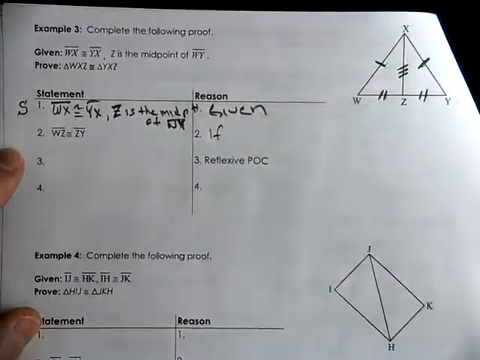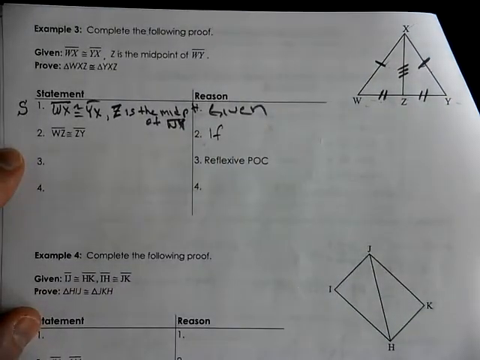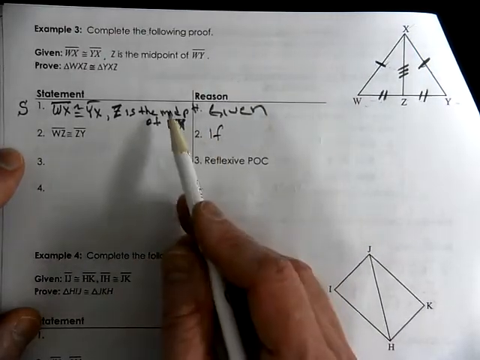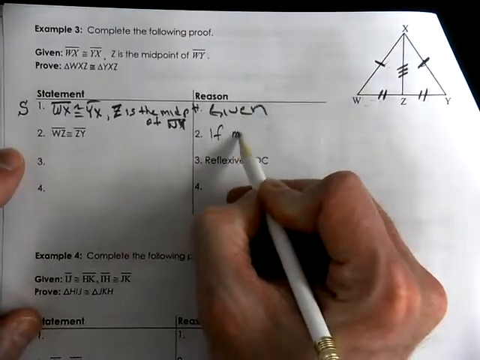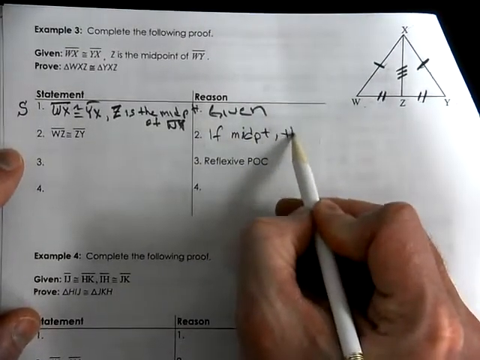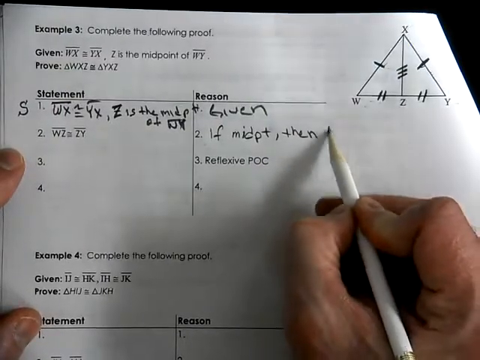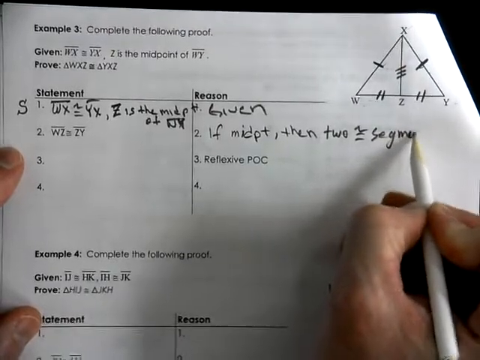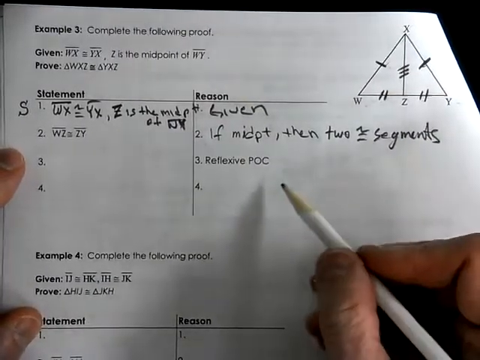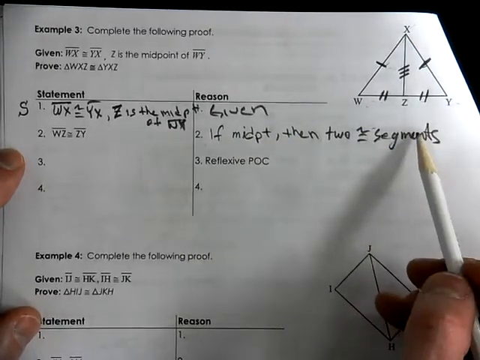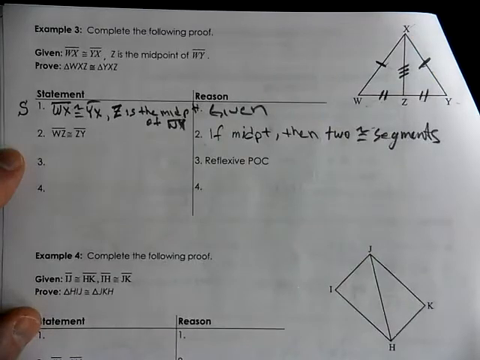If came earlier. So what was said earlier that makes these segments congruent? If midpoint, if a segment has a midpoint, then two congruent segments. You could probably shorten that a little bit by saying if midpoint, then congruent segments. But throwing in the word two is even better. More specific.